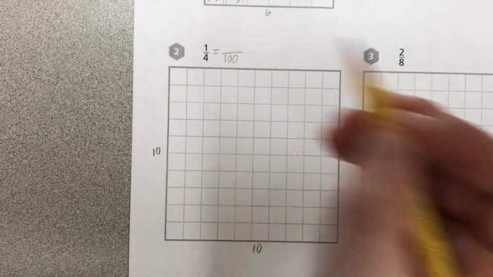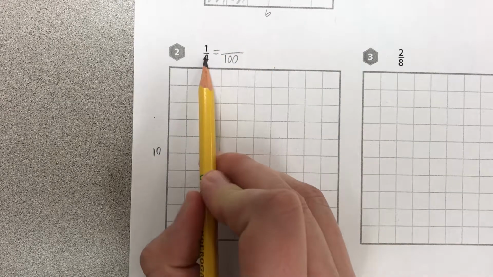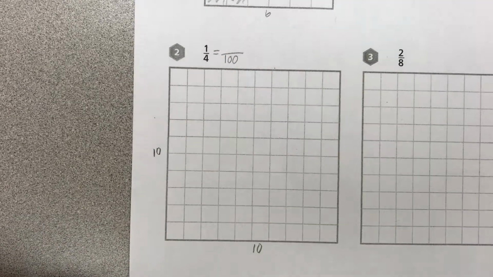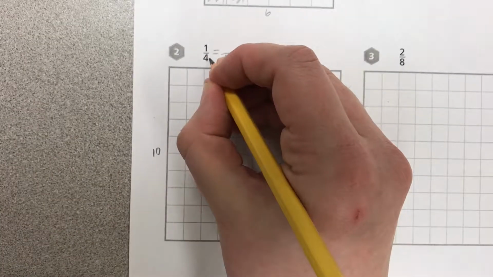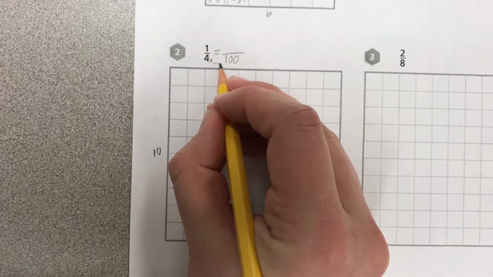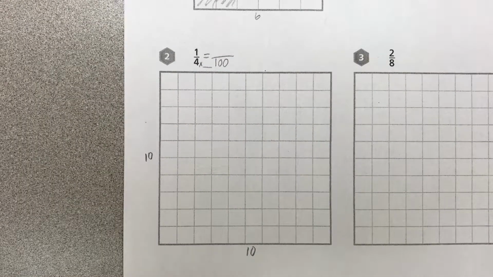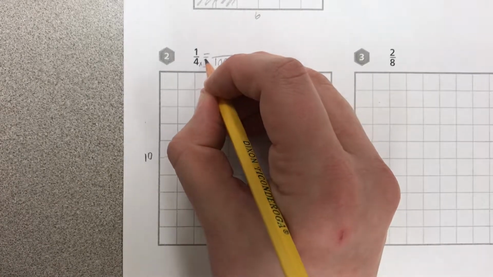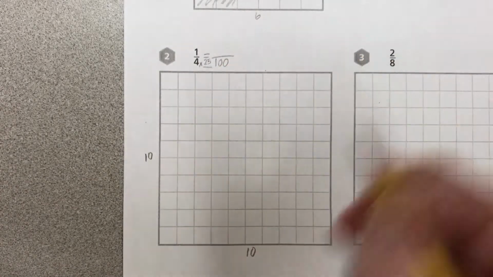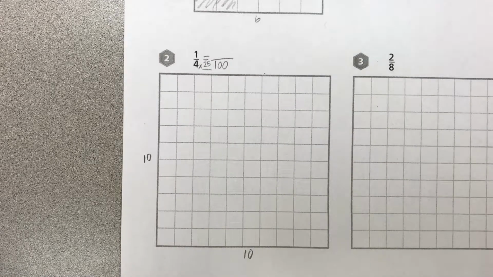So if we want to represent 1/4 on this square and our total, or our denominator, is 100, we need to find the equivalent fraction. So how do I go from 4 to 100? Well, we have to think to ourselves, 4 times what gives me 100? Think about quarters. 4 quarters are in $1, and each quarter is 25 cents. So it's actually 4 times 25 gives you 100.